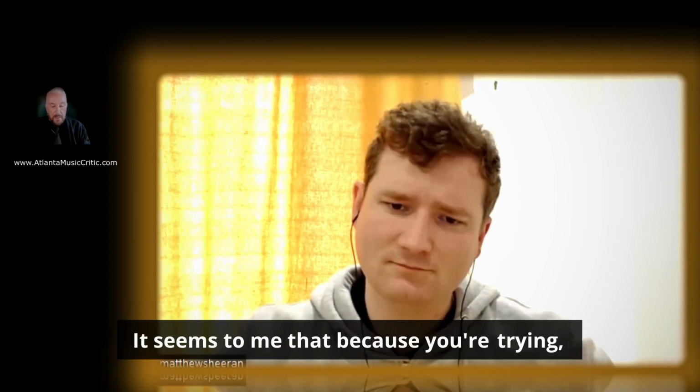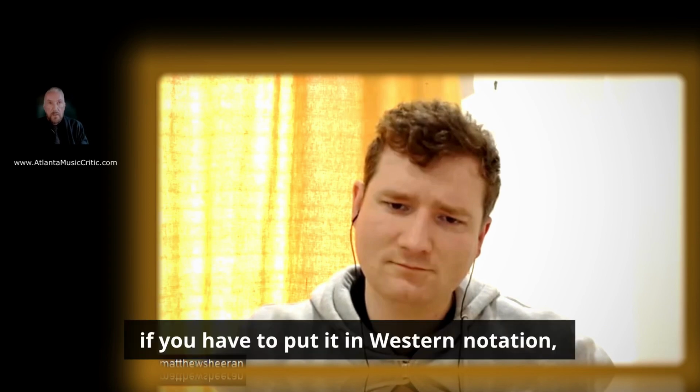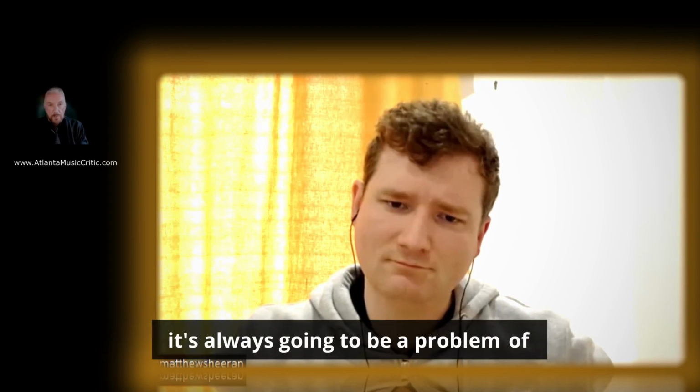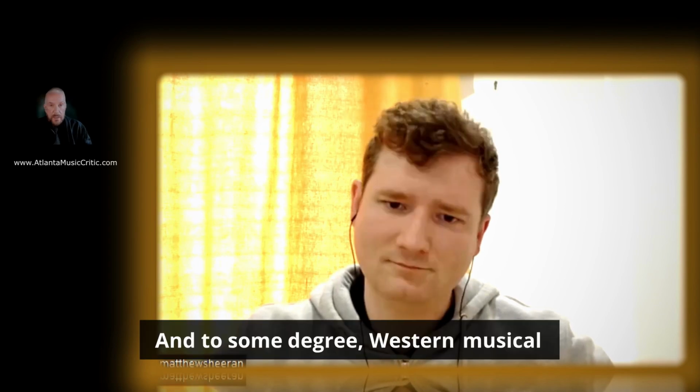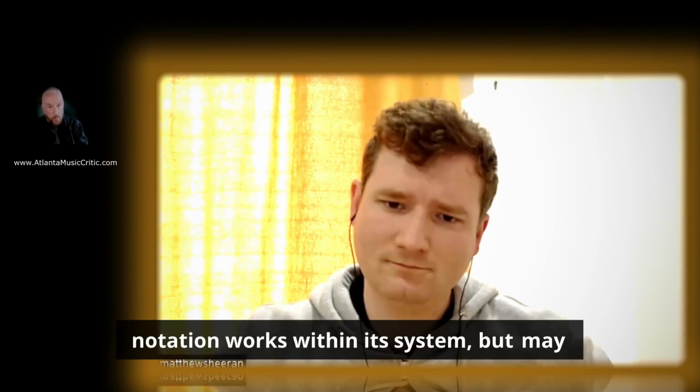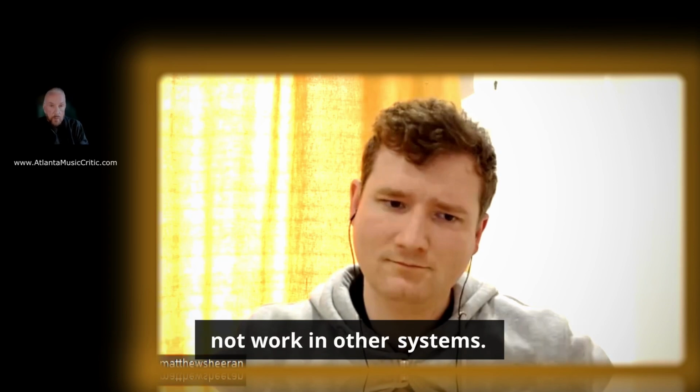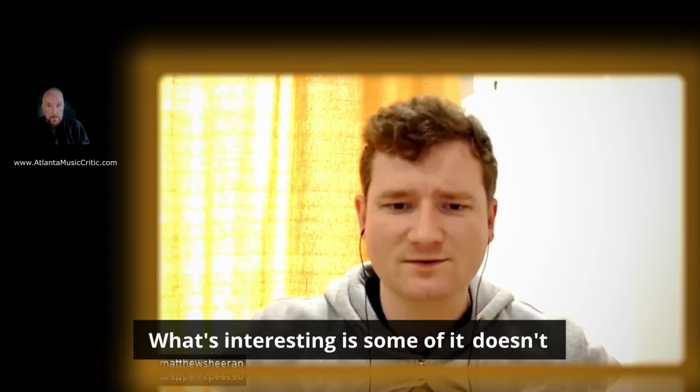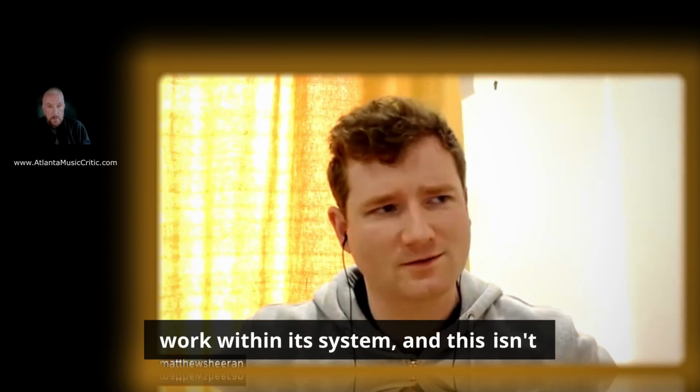It seems to me that if you have to put it in Western notation, it's always going to be a problem of translating. And to some degree, Western musical notation works within its system, but may not work in other systems. What's interesting is some of it doesn't work within its system, and this isn't appreciated.